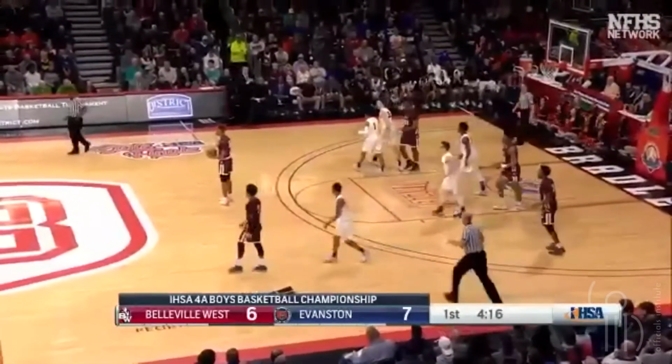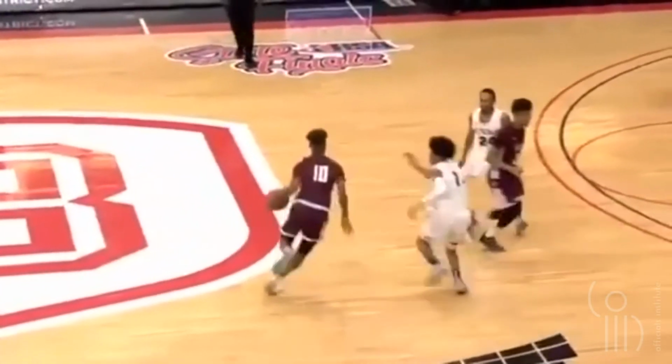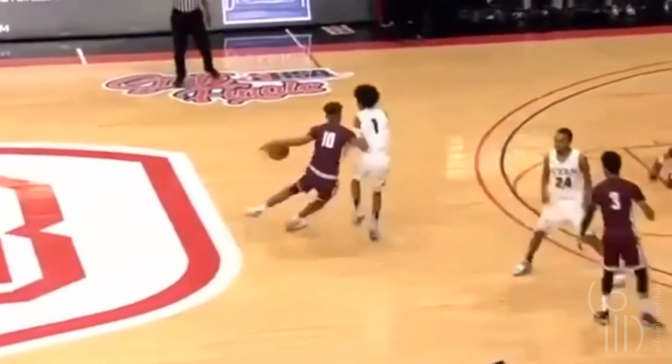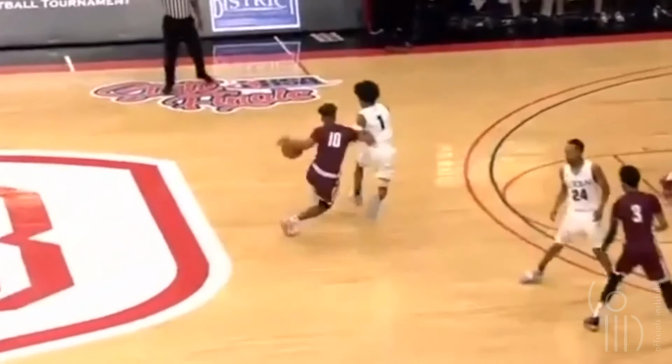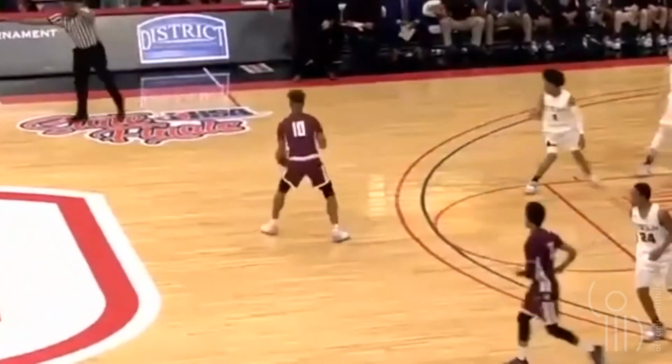That one's not as bad. The official got this one. And he didn't even go up for a shot. He just turned around. But when you push a player out of the way, who's trying to just stay with you and defend you, that's a foul. You're not allowed to do that.